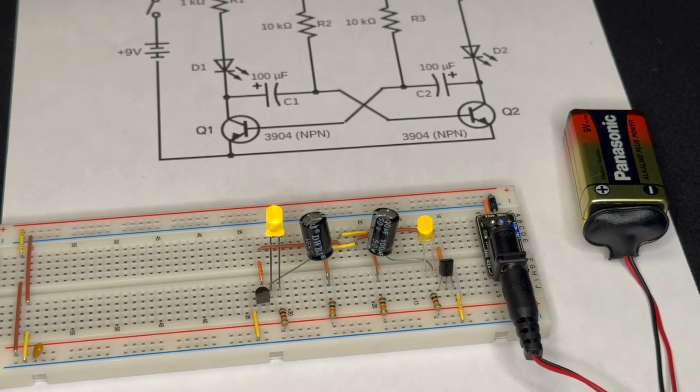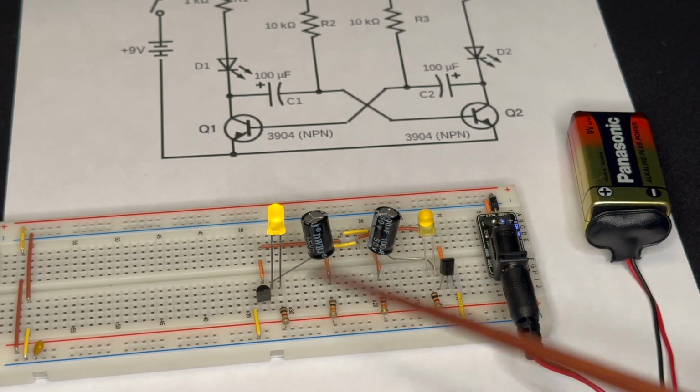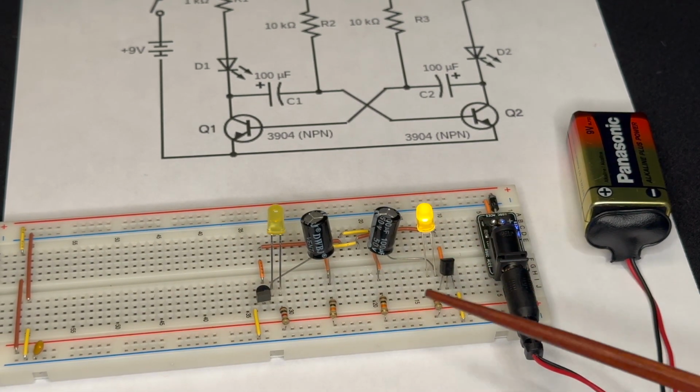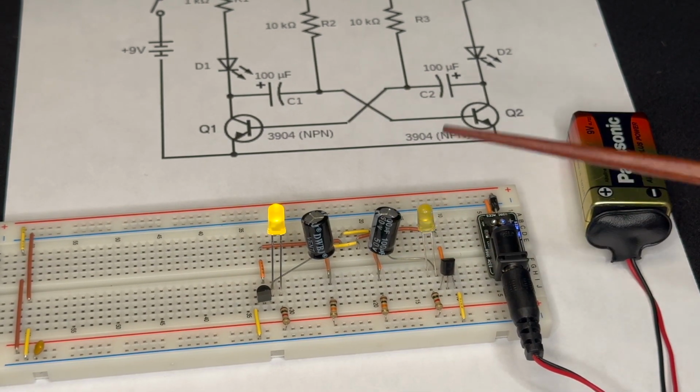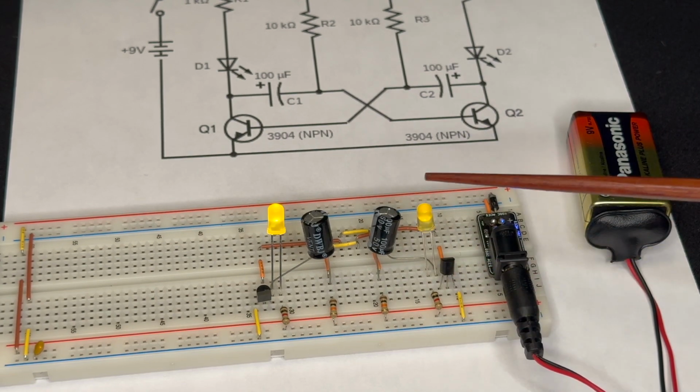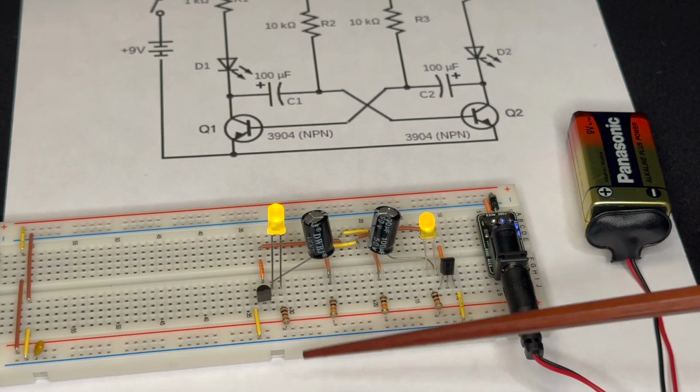This is my prototype, but I'll be using it to demonstrate the components and how the circuit works. So, as we know, transistors act as switches and sometimes amplifiers, but while acting as switches, when these are on, they provide a more direct path for current to flow through this LED, and when these capacitors discharge, it flip-flops and switches to the other side.